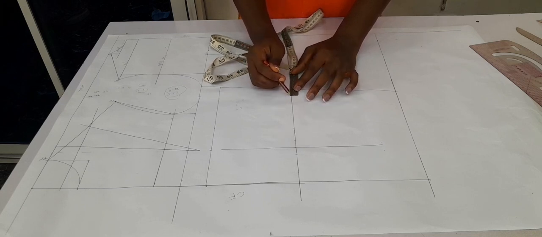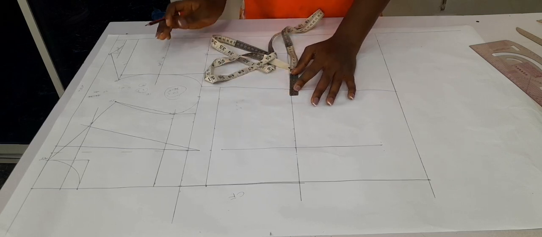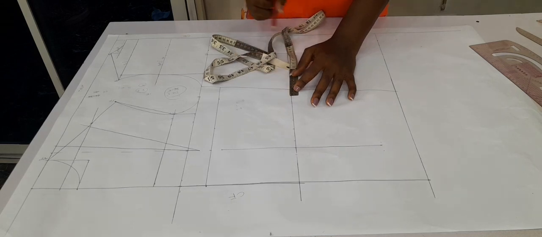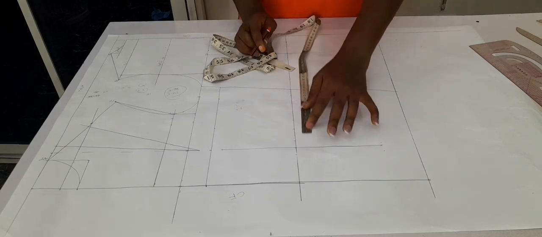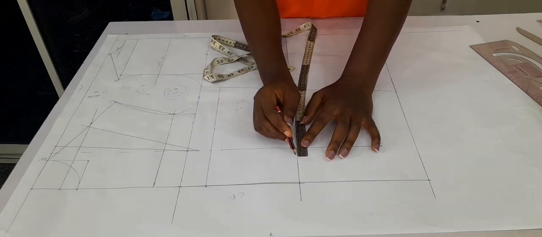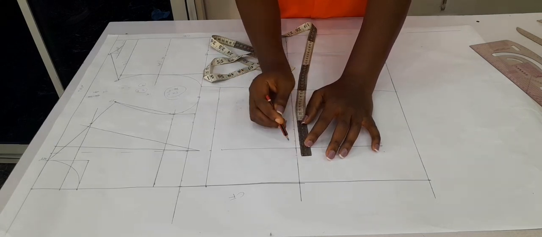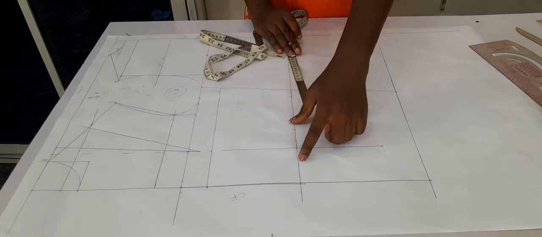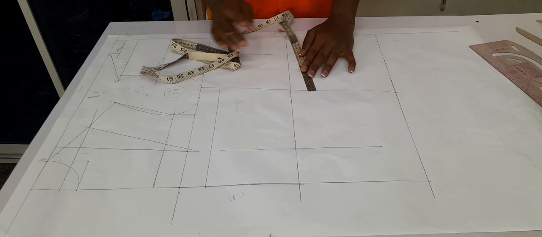2.5. That's 6. This is 4. That's 6.5. 6.5. Then the remaining one, we just share it around here. That's all. So we have 7 here. Then here 6.